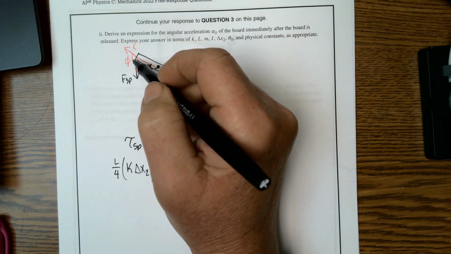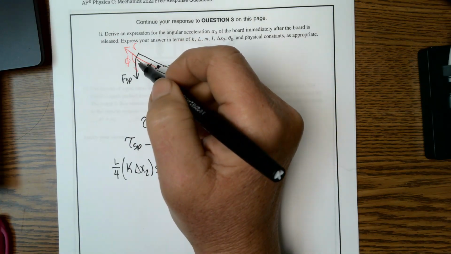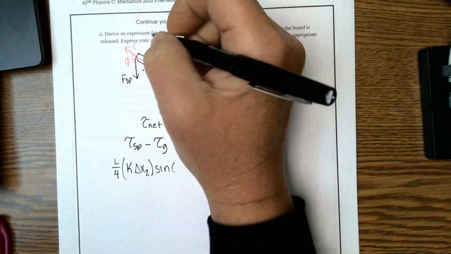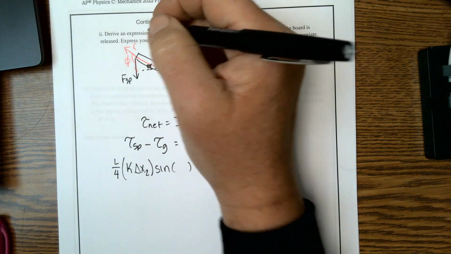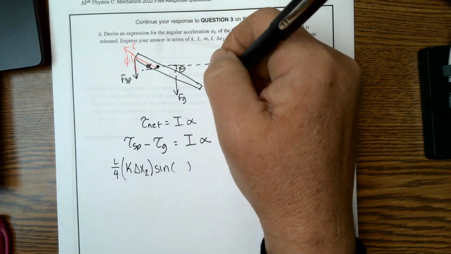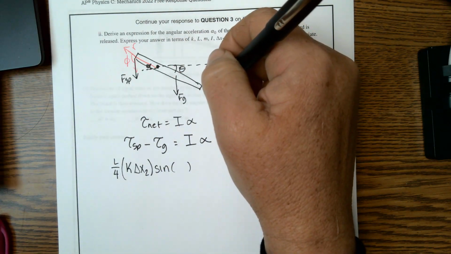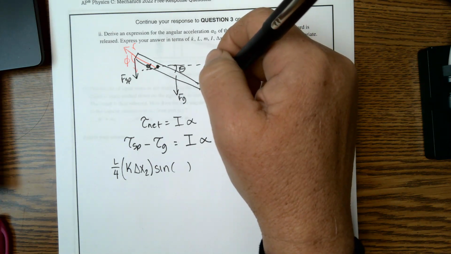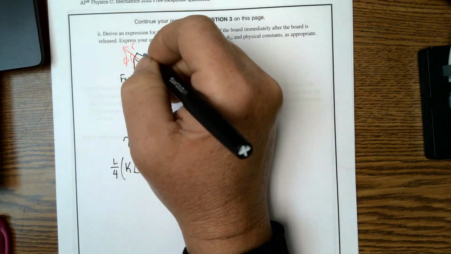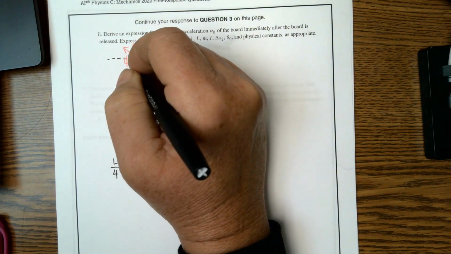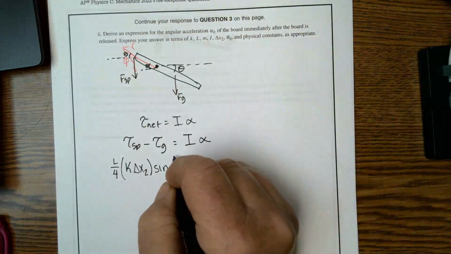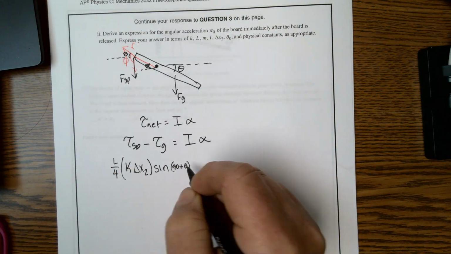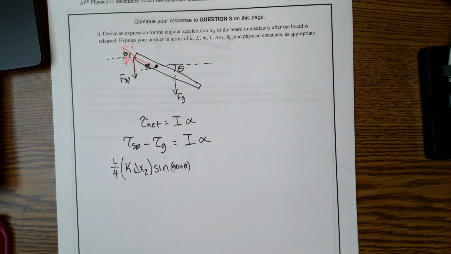And so the angle between these two, when we put the sine of the angle in there, let's make sure I'm reading this right. Yes, okay, that's theta, which makes this theta. So this is going to be the sine of 90 plus theta. So that's going to be my angle that's in there.